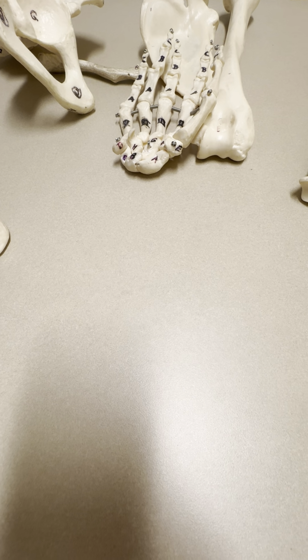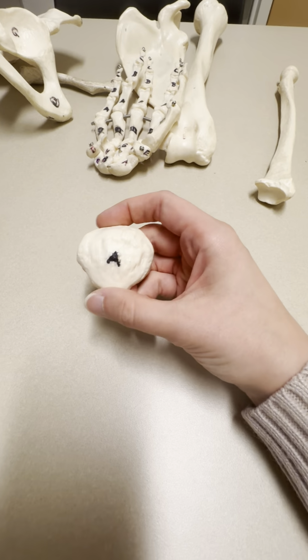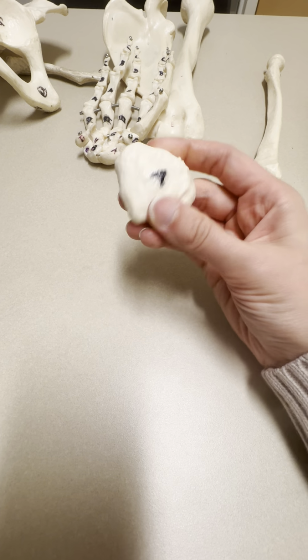Okay, I don't have a pelvis here, so I'm going to skip that one. We'll go over that one in class. I just want to show you this little bone here. This is the patella, the kneecap bone, patella. You don't need to know any parts of this. Just know that this is the patella.